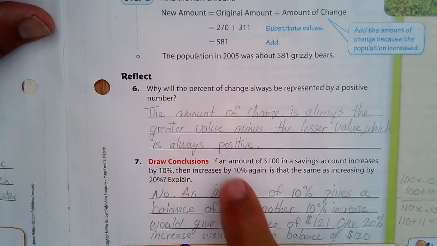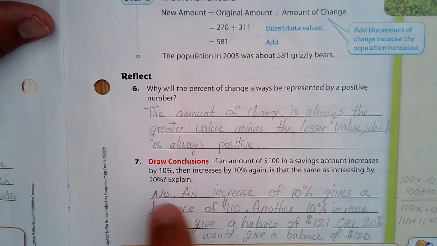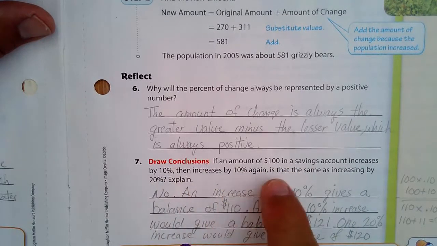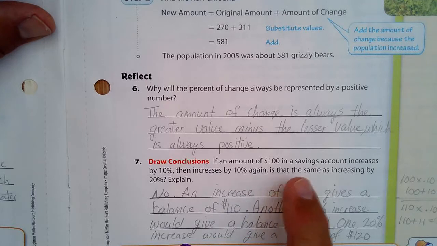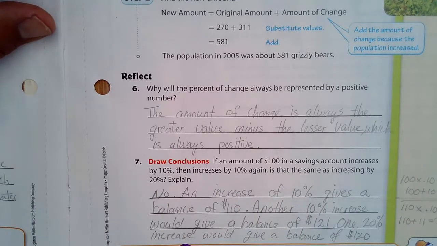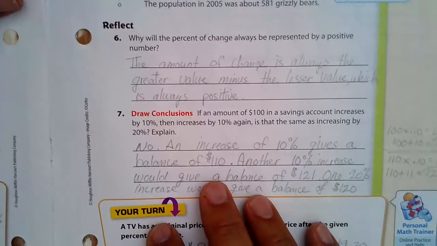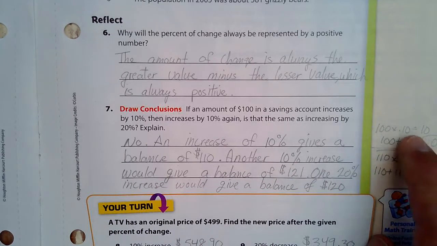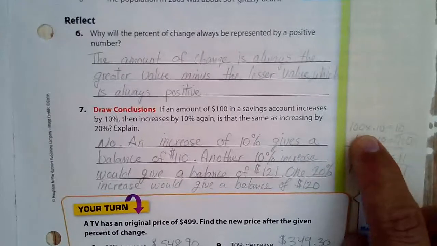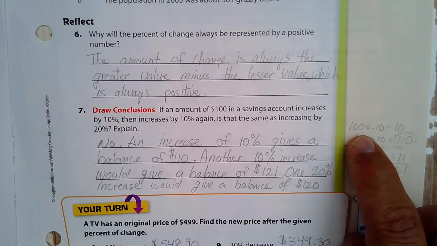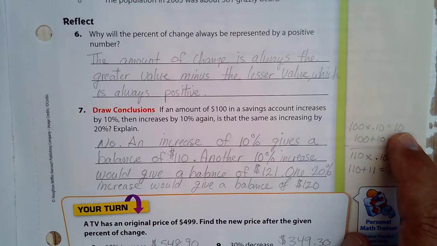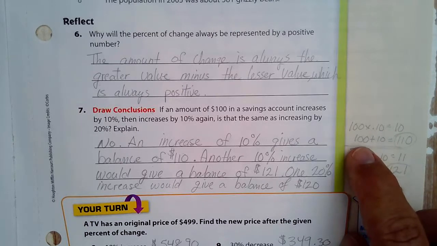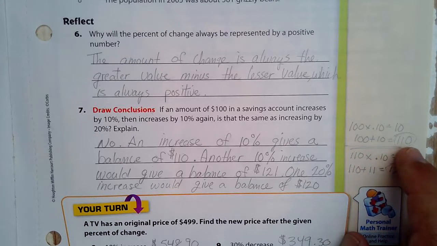Drawing conclusions, if an amount of $100 in a savings account increases by 10%, then 10% again, is that the same as increasing by 20%? No, it's not. This is growing on itself. So if you start with a 10% gain, well, 10% of 100, I'm multiplying that out, of means to multiply, is 10. So if I increase it by 10%, that's increasing it by $10. That's $110.